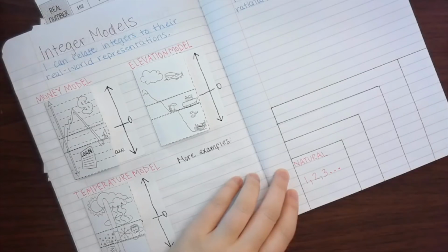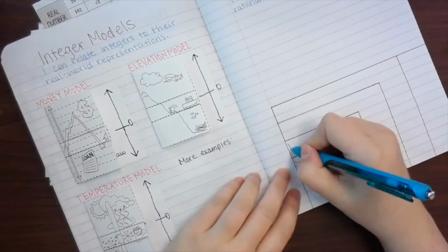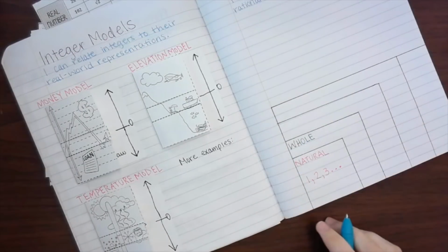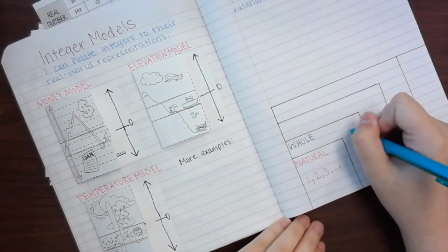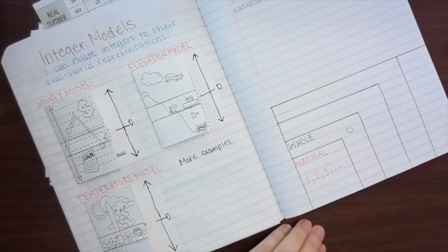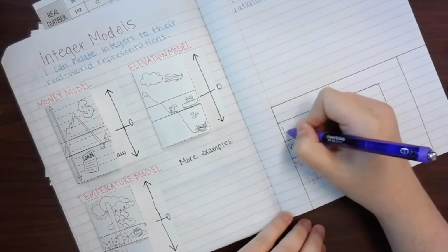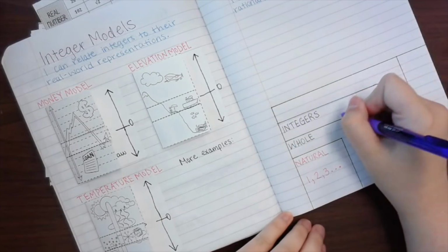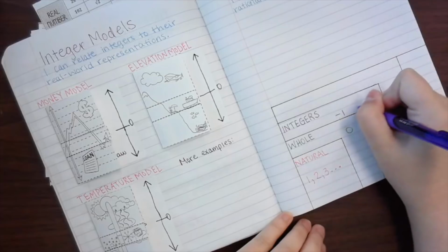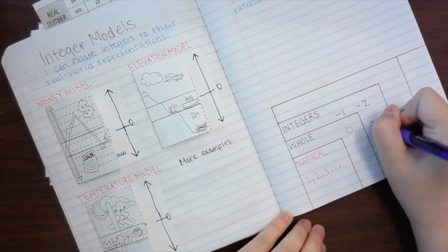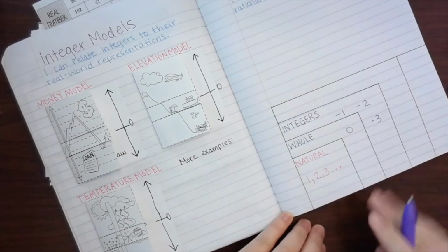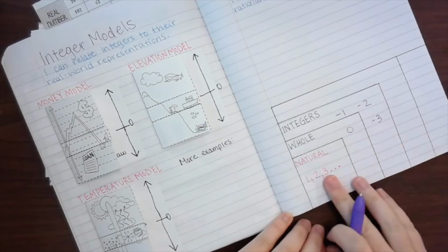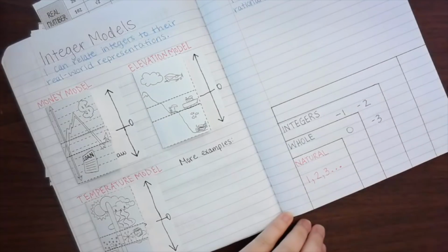On the next box, label this whole. Whole numbers include all the natural numbers plus the number 0. Do you see how the natural numbers box is inside the whole numbers box? On the next box, label this integers. Integers include all natural numbers, all whole numbers, and all of their opposites. So all negative numbers as well, but still no fractions or decimals.